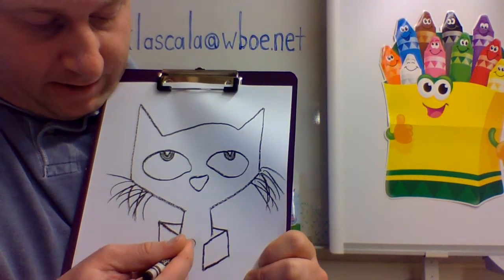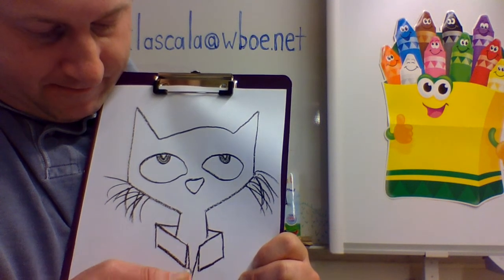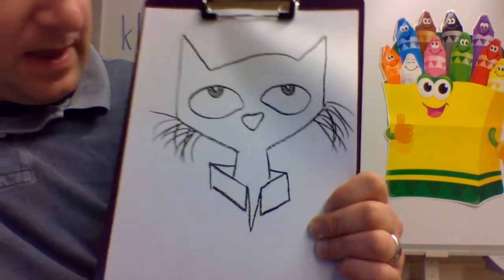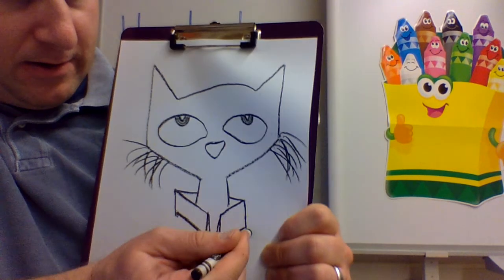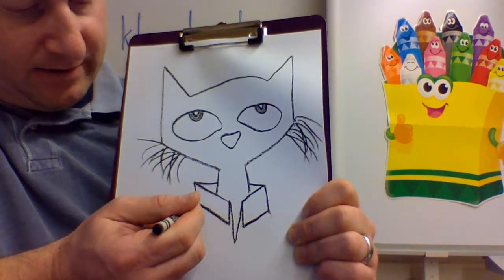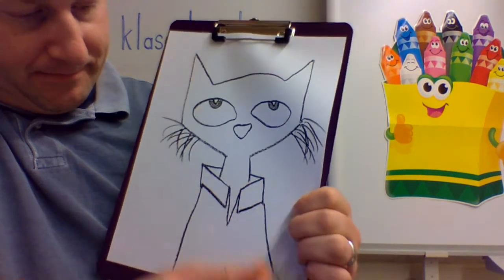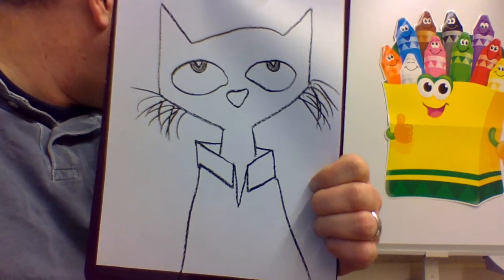We can draw a little V right about here. And now, coming from this corner and this corner, put dots there, you're going to go straight down. I'm going to go out a little bit, like that. Here's Pete with his shirt.